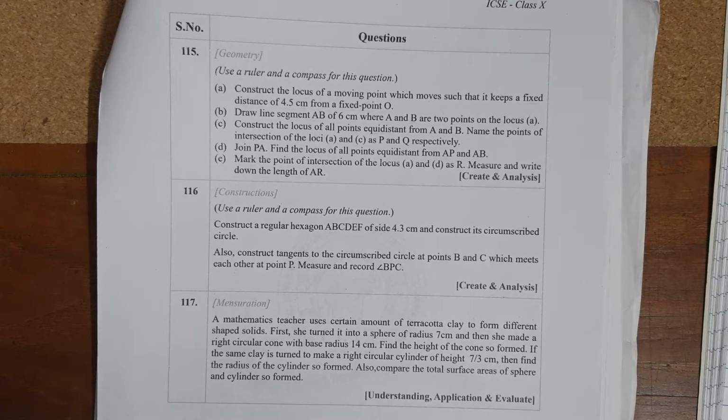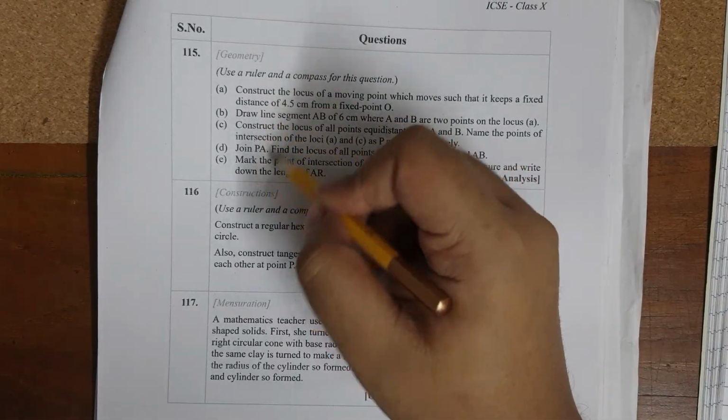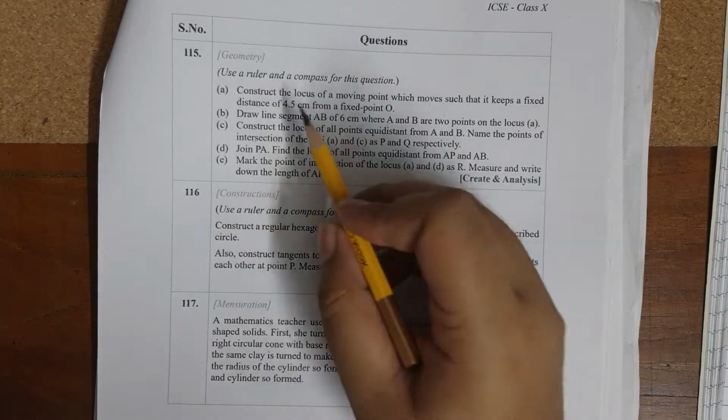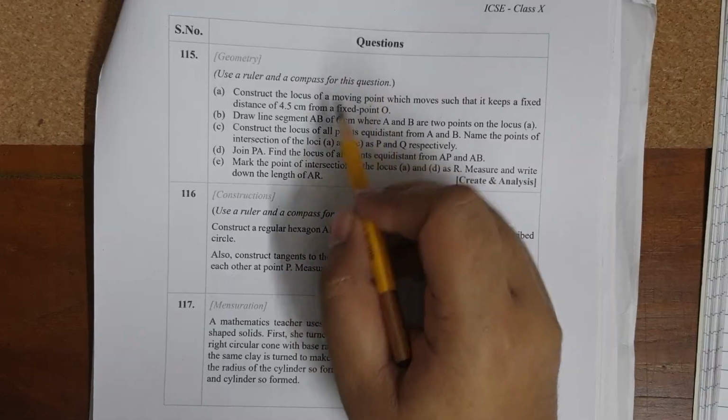Let's solve question number 115. This question is from locus and constructions based on locus. Now there are 5 subparts to this question. Let's understand it part by part. So use a ruler and compass for this question.